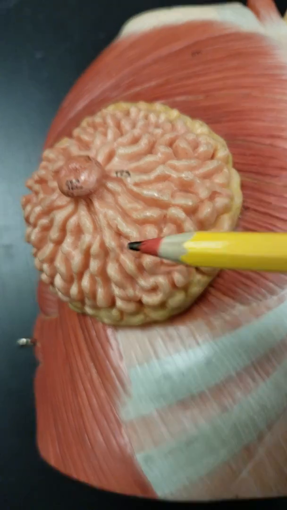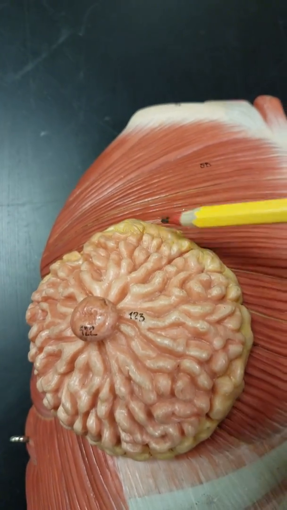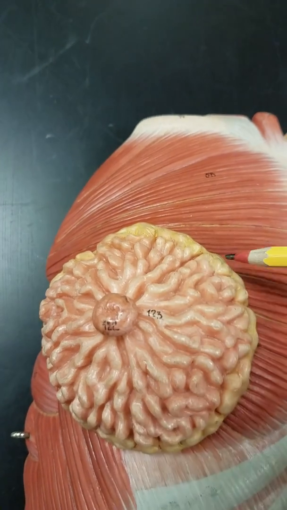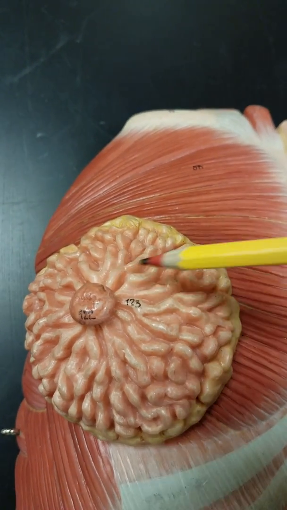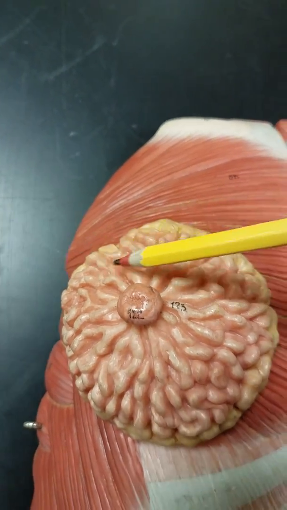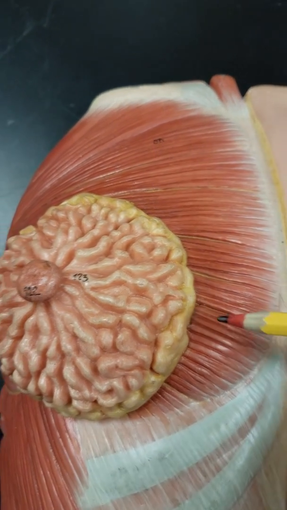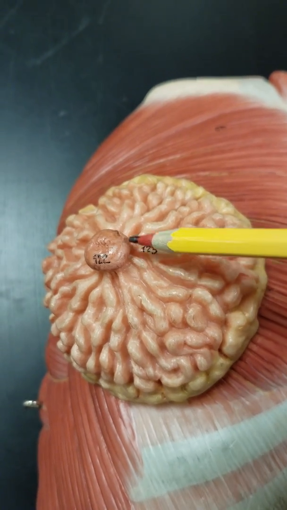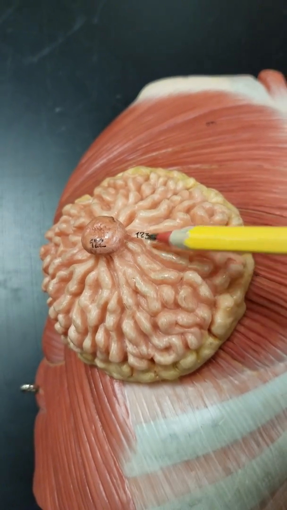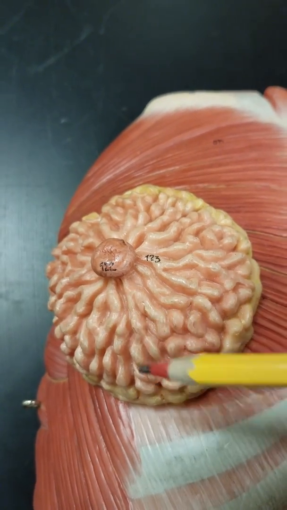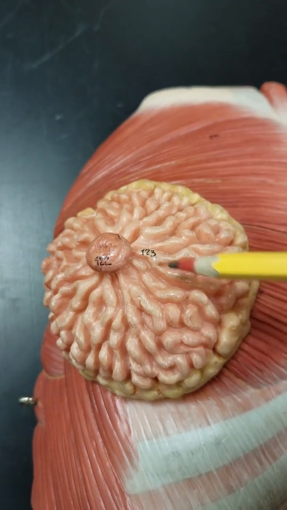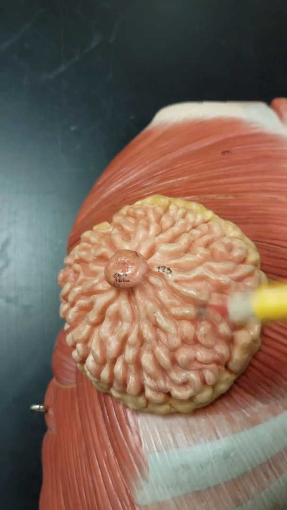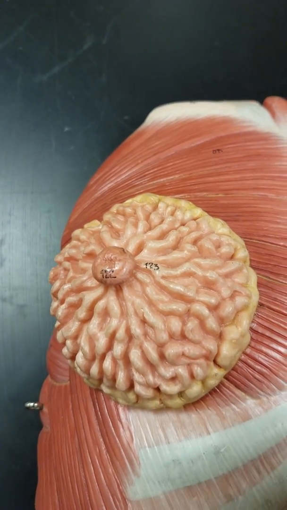Now, the mammary glands or the breast is held in place by a suspensory ligament, so there's suspensory ligaments throughout this area which hold the mammary glands and the breast in place over the top of the pectoralis major. Now the nipple is where these lactiferous ducts will open, and if someone chooses to breastfeed, the lactiferous ducts at the nipple would be the exit of the breast milk.